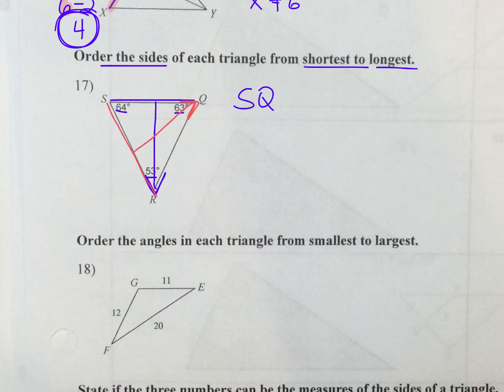That is across from SR. So that's my middle length, which means that the longest is a 64, which is across from QR. So that's how we order the sides. You have to read the words. If it says side, it means you have to put 2 letters.